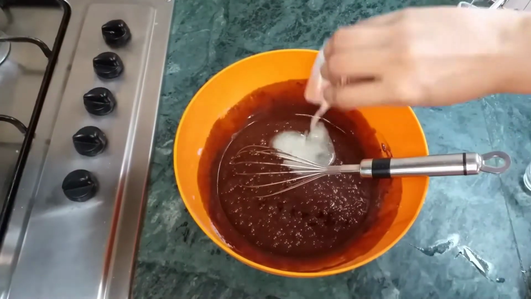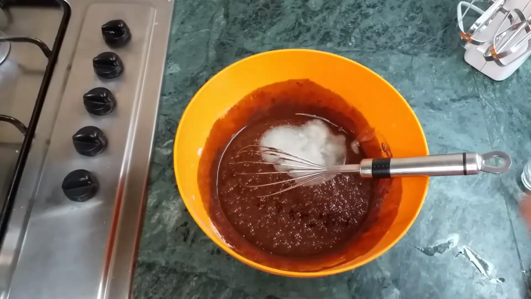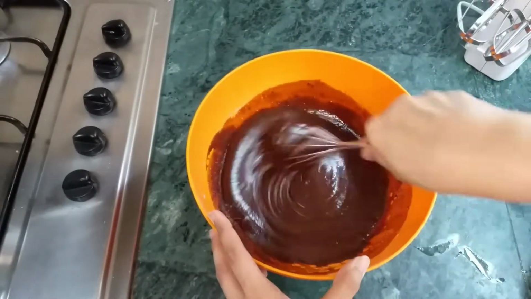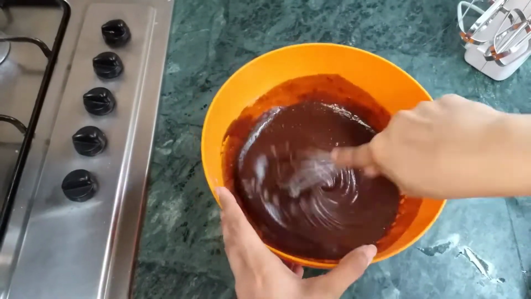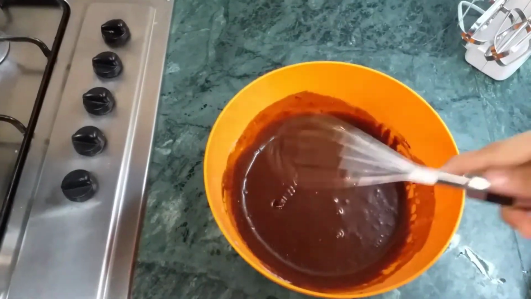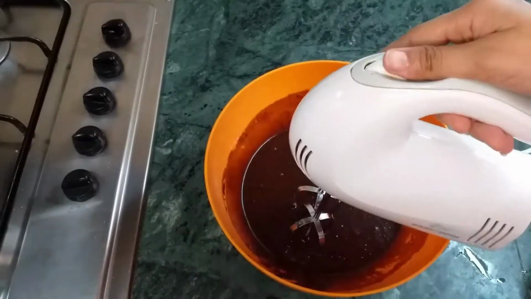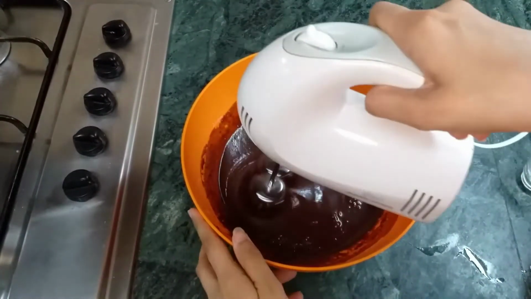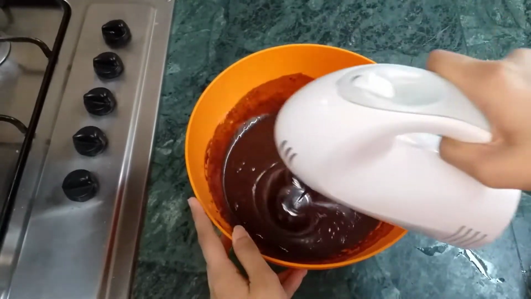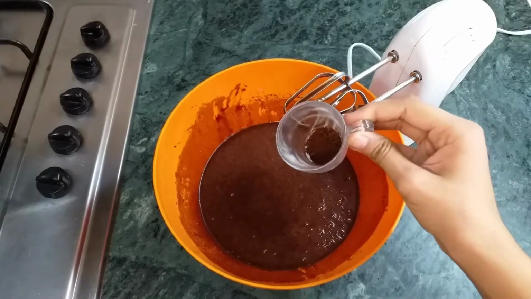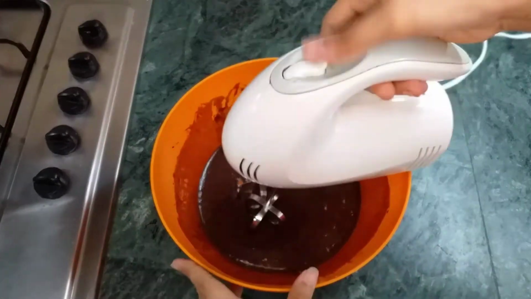Now we'll go in for 1/4 cup of ghee or oil. You can either whisk the batter or you can also use a hand beater. It all depends on your preference. Here I've added 1/4 teaspoon of coffee powder. This is optional.